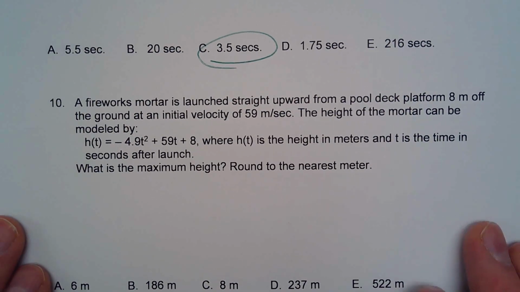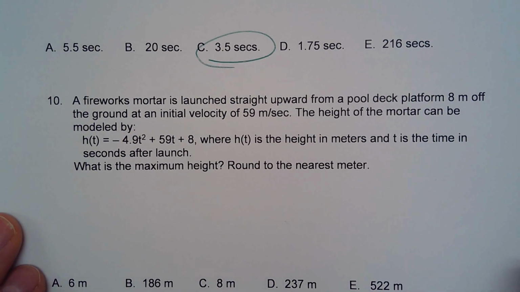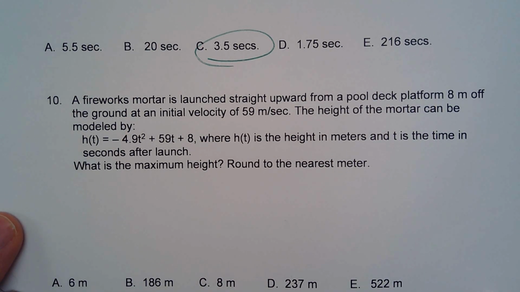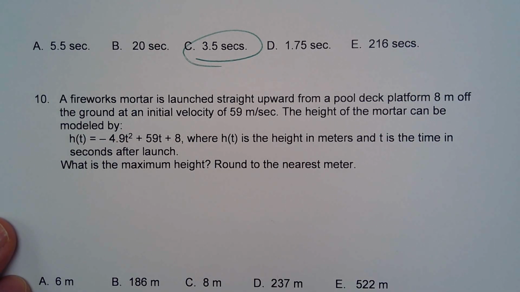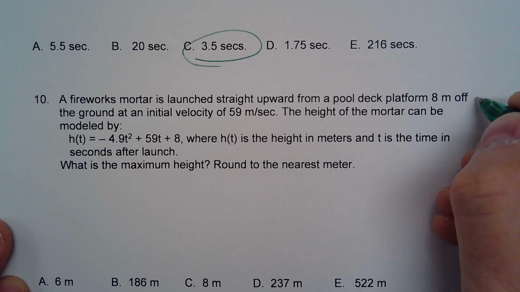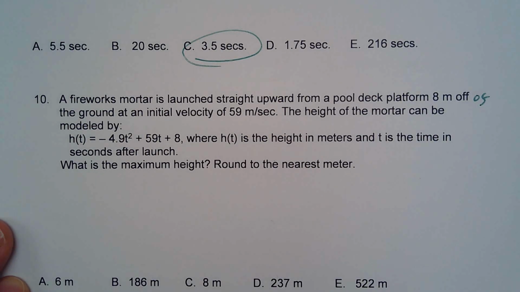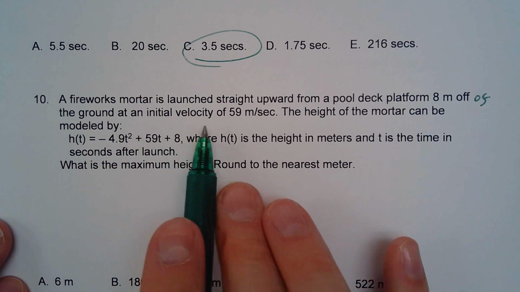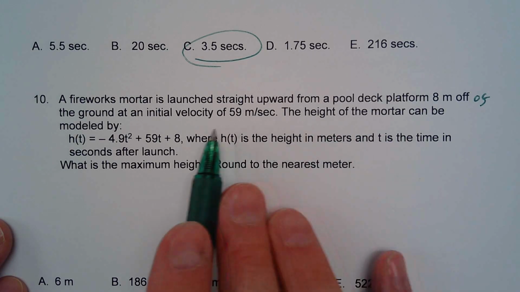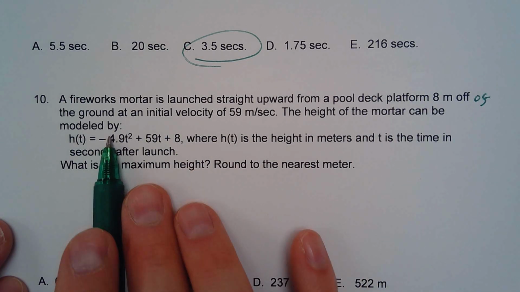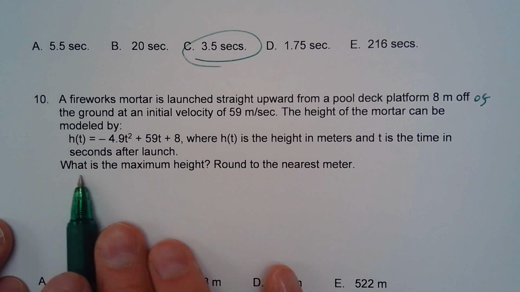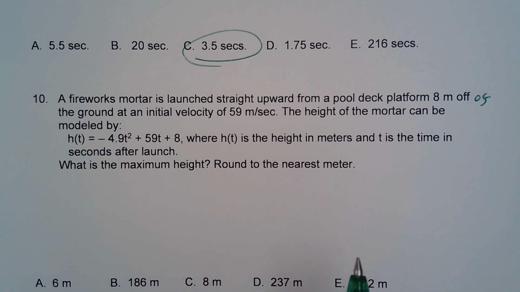A fireworks mortar is launched straight upward from a pool deck platform 8 meters off the ground. So it looks like we're missing a word there. Maybe the word of here. An initial velocity of 59 meters per second. The height of the mortar can be modeled by this equation here, where h of t is the height in meters and t is the time in seconds after launch. What is the maximum height?